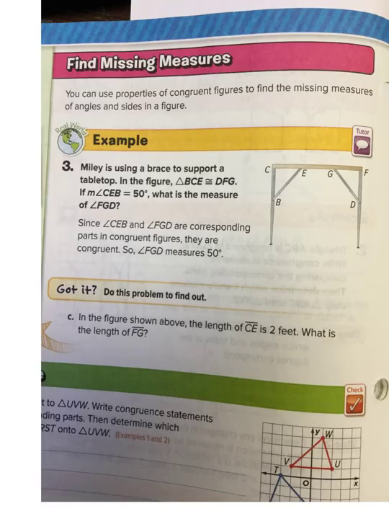Lastly, finding missing measures. You can use properties of congruent figures to find the missing measure. Miley is using a brace to support a tabletop. In the figure, BCE is congruent to DFG. If angle CEB is here, which means we're looking at angle E, what is the measure of angle FGD? FGD is here, which means I need angle G. Well, if I go back and look at my congruent statement, I can see that angle G is the same as angle E. If angle E is 50 degrees, then angle G also has to equal 50 degrees.